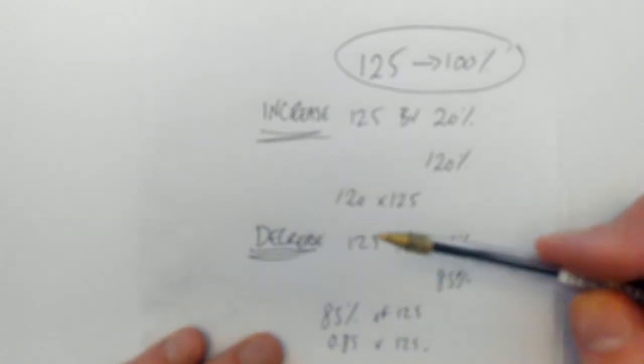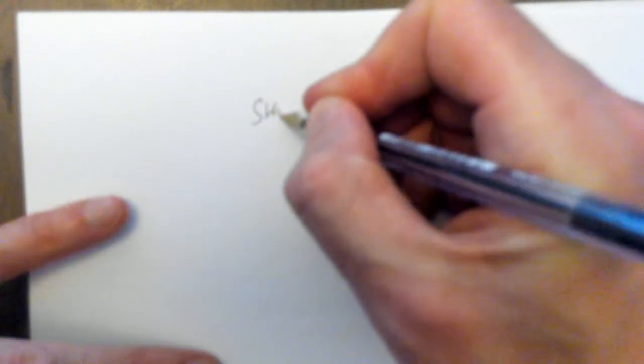Next section is the same thing, but we're using abbreviations like VAT. VAT is value added tax. We talked about that before Christmas. So if I buy a pair of shorts for €25.